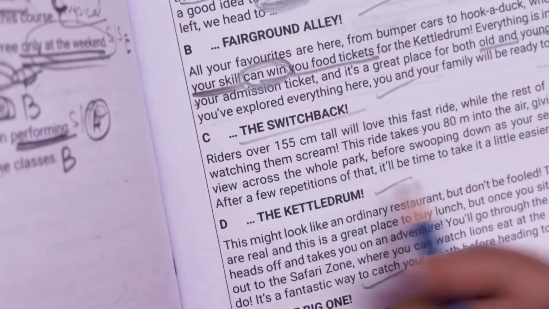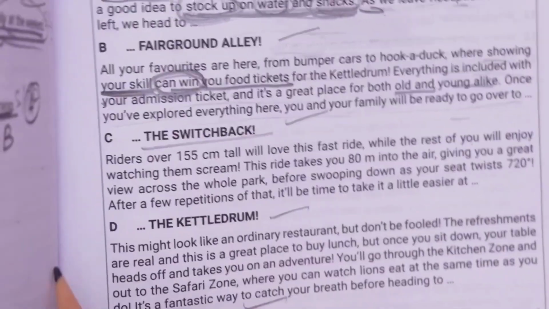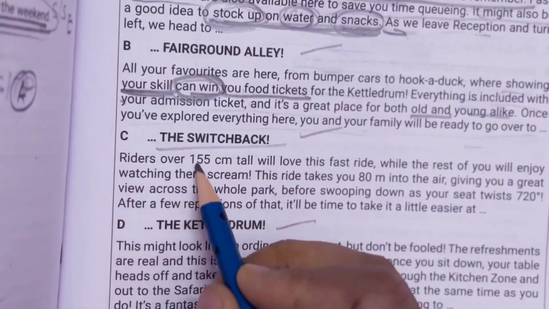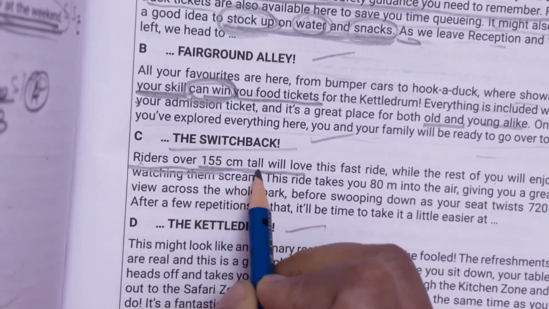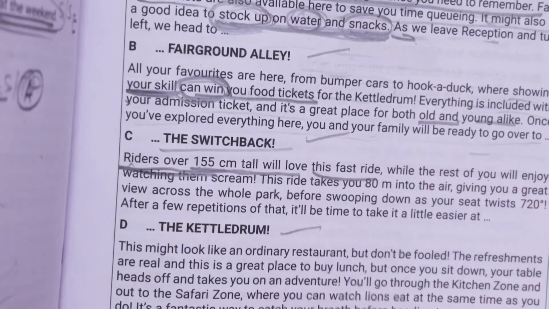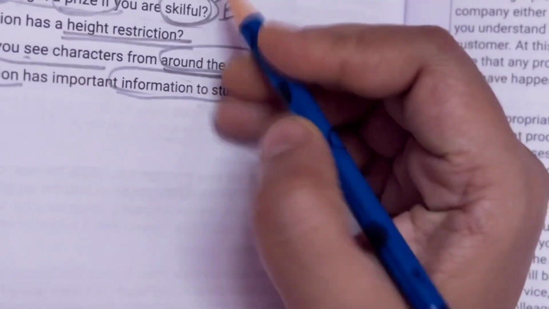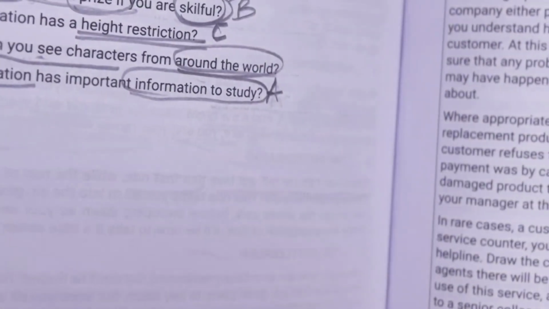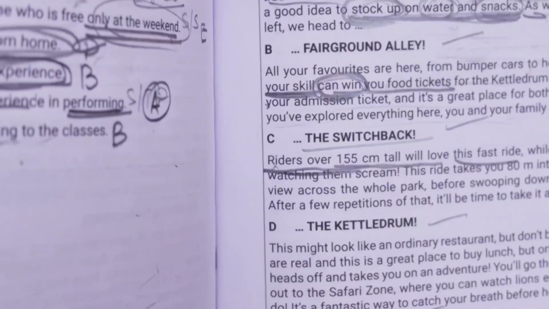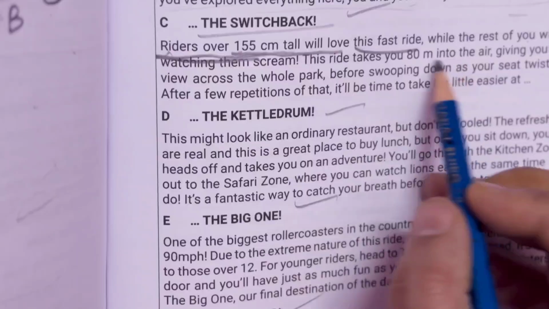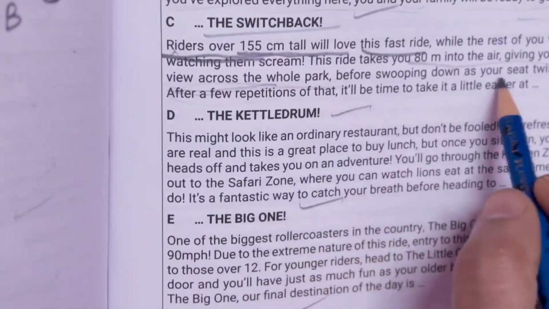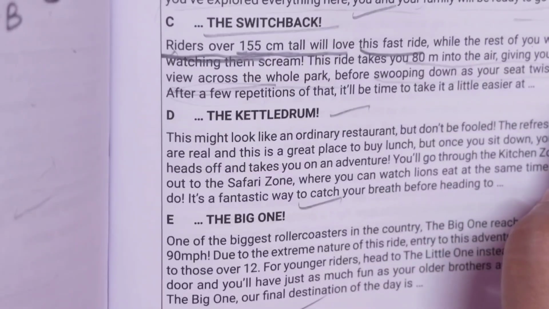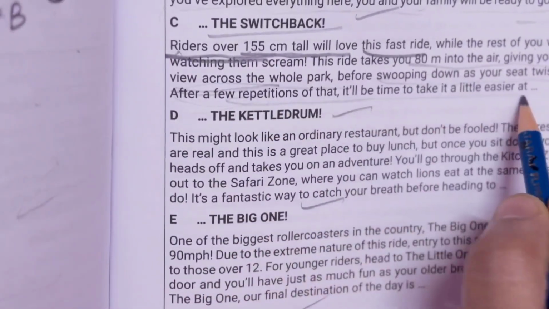Now the switchback. So there's nothing more in para B now. Let's move to para C. Riders over 155 centimeters. Okay, so this is a height restriction. If you're 155 centimeters and above, then only you'll be able to ride on this. So height restriction, this is para C. It takes you this high into the air, giving you a great view across the whole park, swooping down as your seats twist. After a few repetitions, it will be time to take it a little easier.